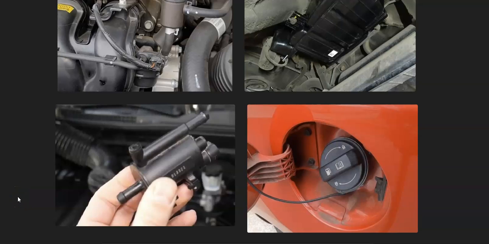And so that's basically it. I just wanted to give a real quick brief overview of how you go about fixing a Kia with the P0442 code.